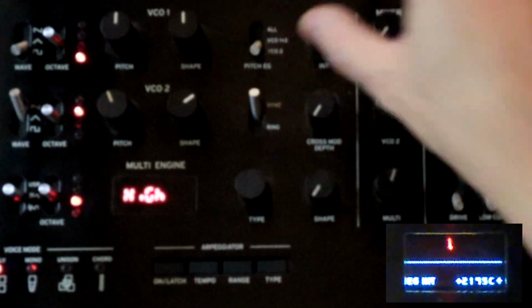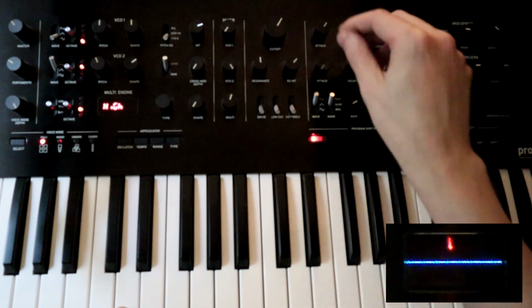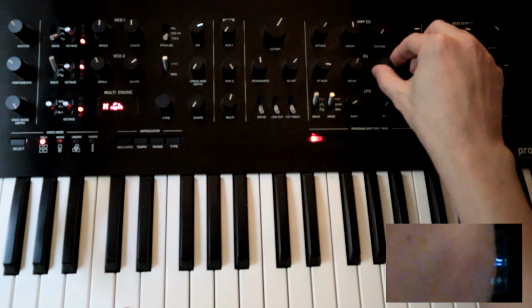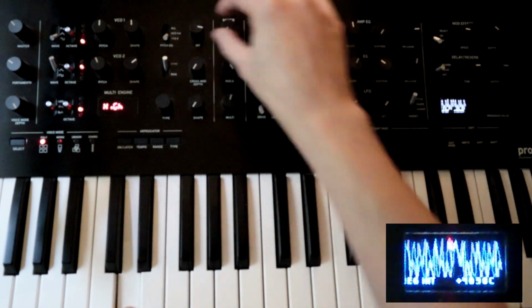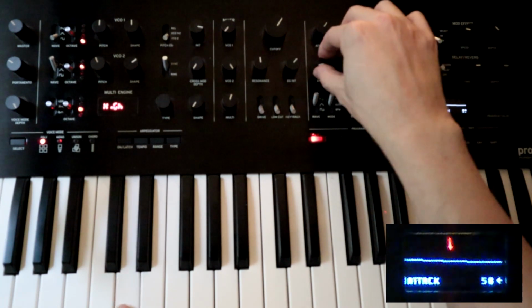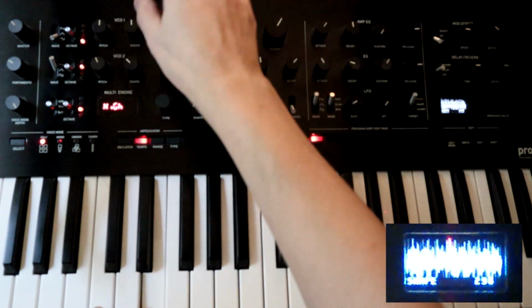So by playing around with that and then changing the attack, decay, sustain, release over here, you can make it do different pitches. So there's all those controls we can play around with.